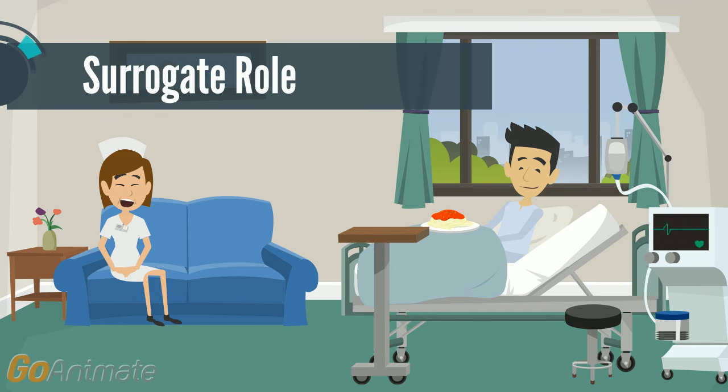In the surrogate role the nurse may remind a patient of someone they know. The nurse could look like or act like that person. It could be a negative or positive relationship. If a patient mentions the nurse reminds them of someone they know, it is important the nurse addresses this. The nurse should tell the patient they are not that person.